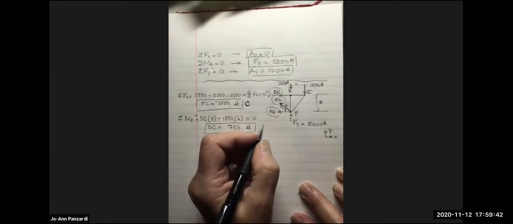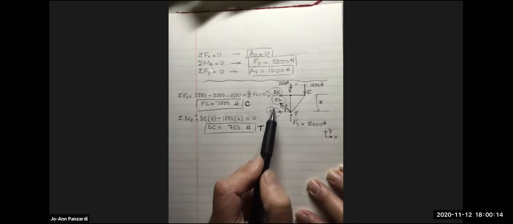Tension. Thank you. Okay. Myra, what equation do you want to do now? Sum of the forces in the X. Yes. Then we would have one unknown. What about sum of the forces in the Y? I mean, they're about the same, but if I do sum of the forces in the X, I have to remember to substitute these values, right?